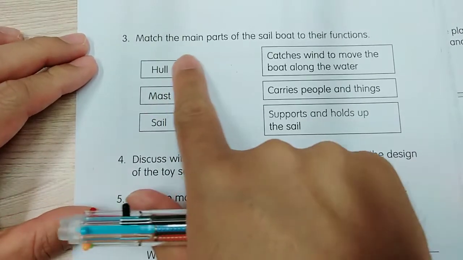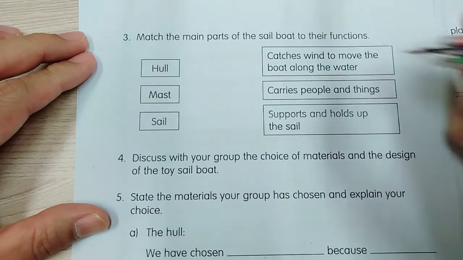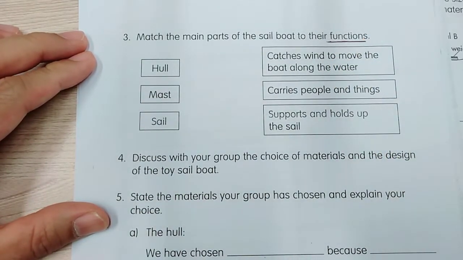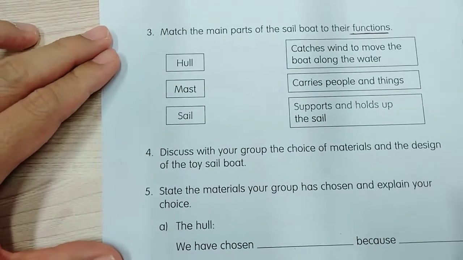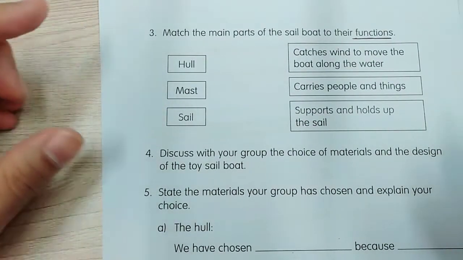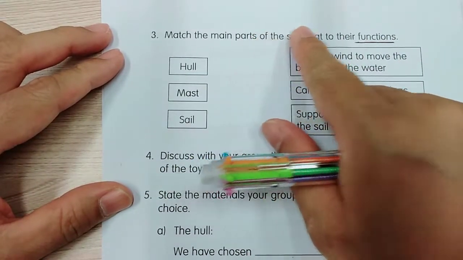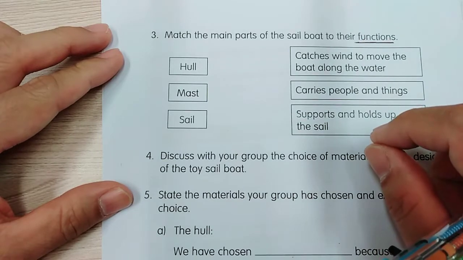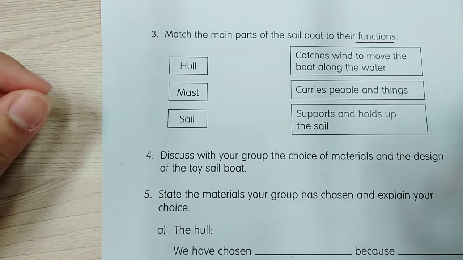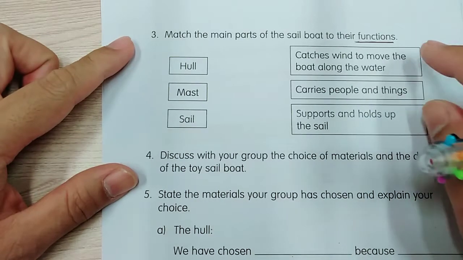We are to match the main parts of the sailboat to their functions. Remember the terms here. Now, of course, when we are doing corrections in this way through the video, I would like you to also imagine that this lesson is like your classroom lesson. Whatever notes I write here, I would like you to do the same on your workbook or worksheet. Have a green pen in your hand, and watch this video as you do it.